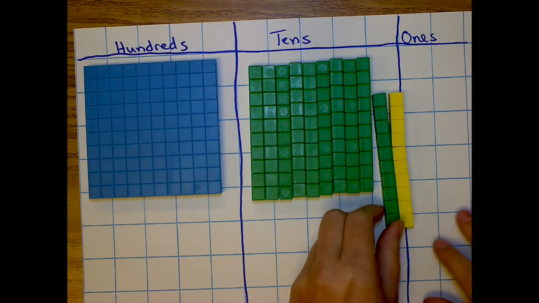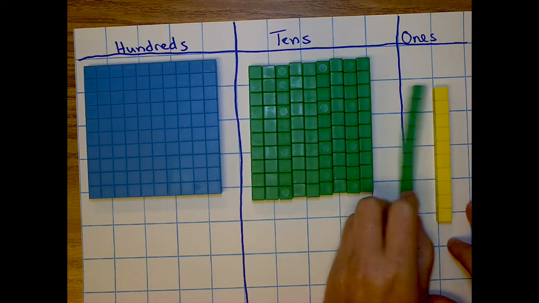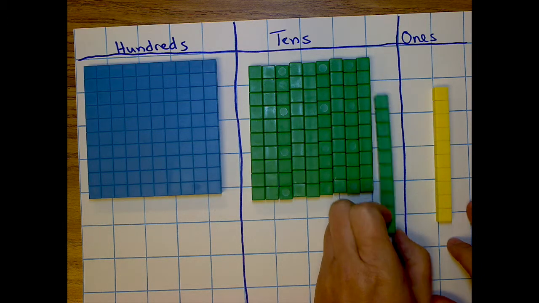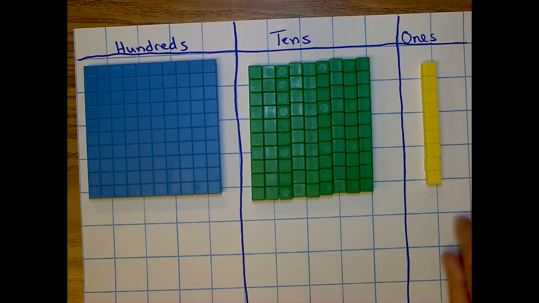So the ones, and I don't leave this over here, do I? No, I now take that one out, right? Because I've replaced it. Now, can I take one away? How do I take one away? Pull it away from the ones.